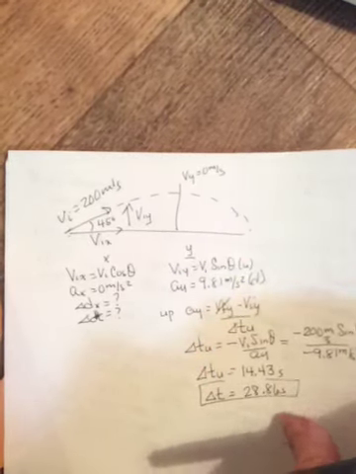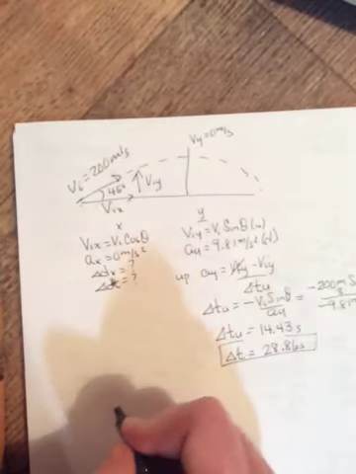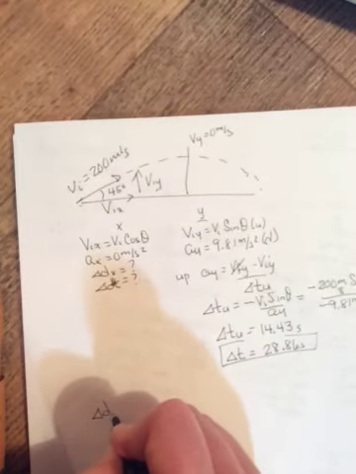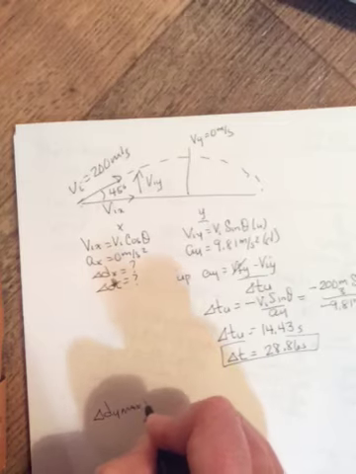Part B wants to know what is the maximum height. So we're looking for delta dy max. Going to run out of time.